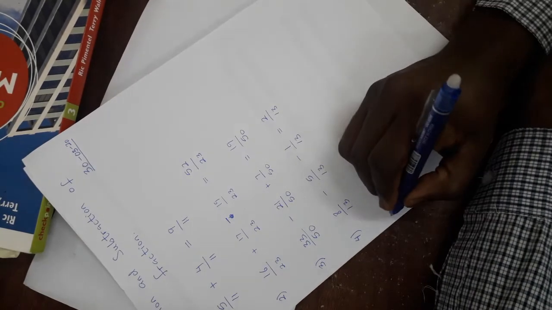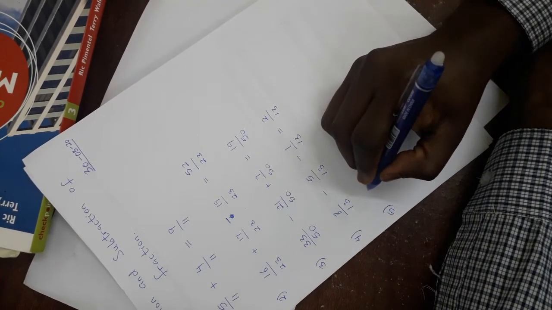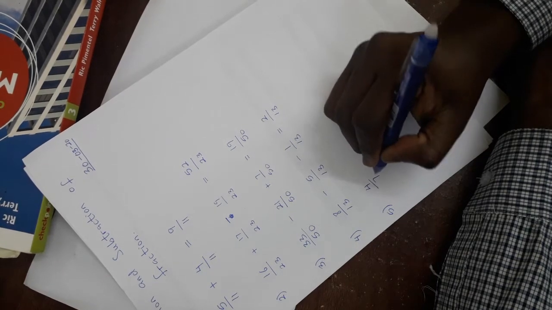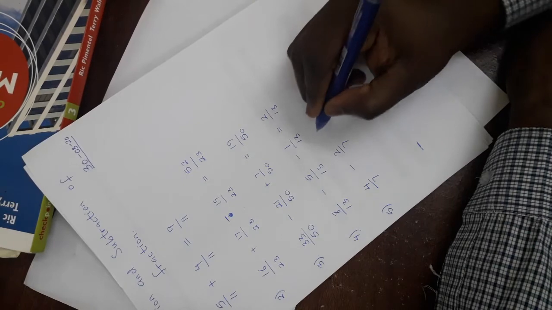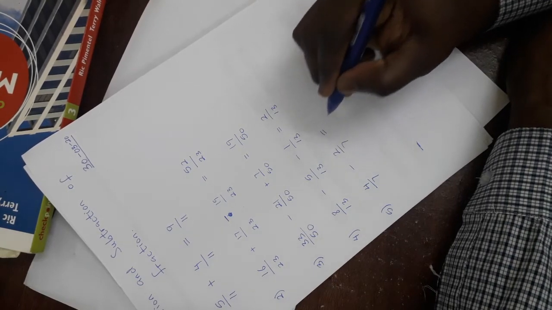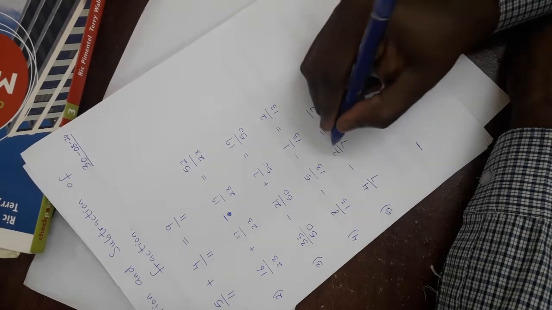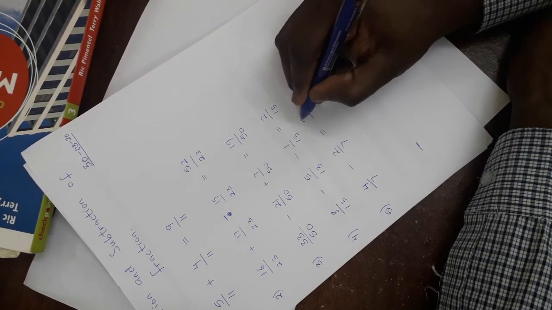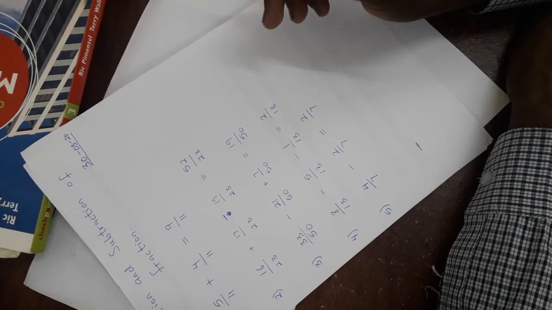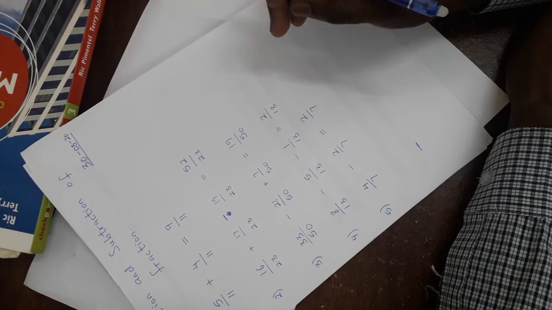Okay, let's take another example now. Example number 5. I have 4 over 7 minus 2 over 7. I'm sure you can do this very easily. I will keep the denominator, which is 7, then I will subtract the numerators. 4 minus 2 will give me 2. And that is the answer for that question. I hope this is very easy for you to do.